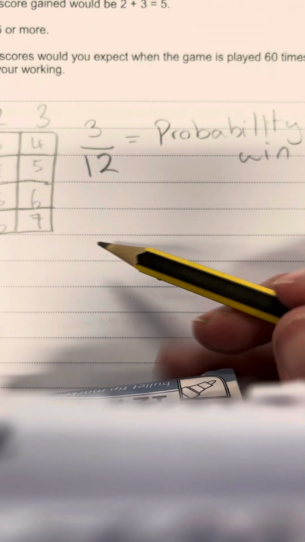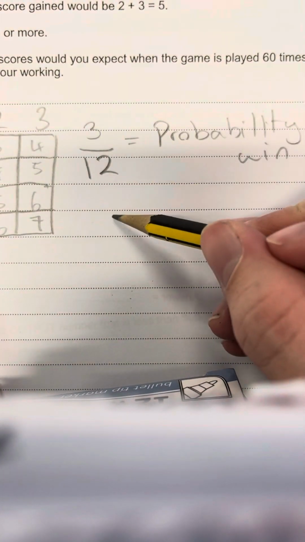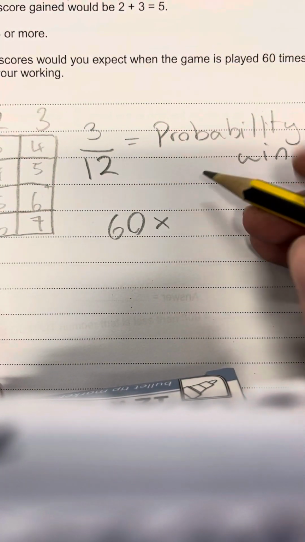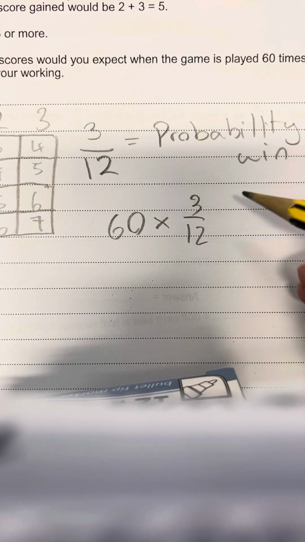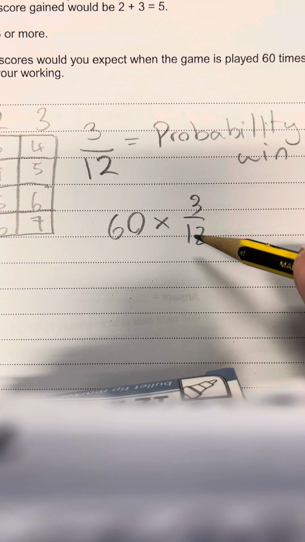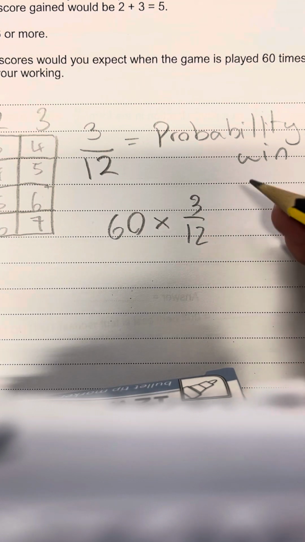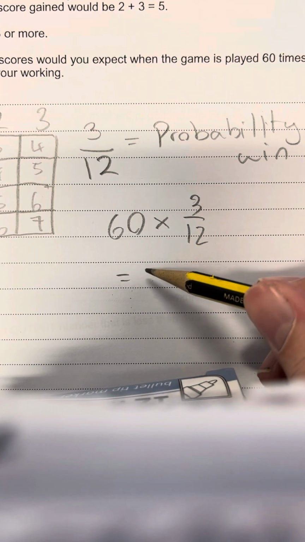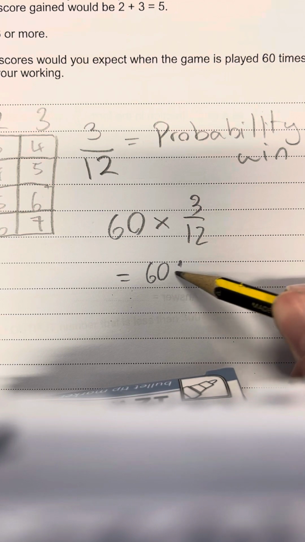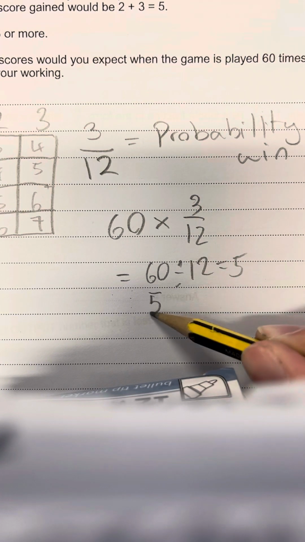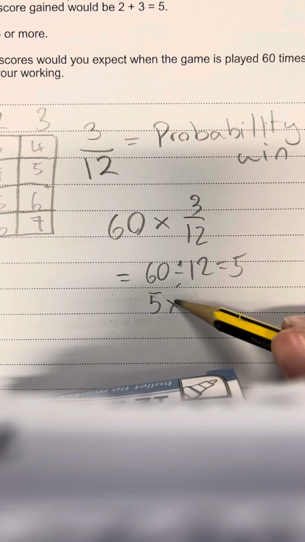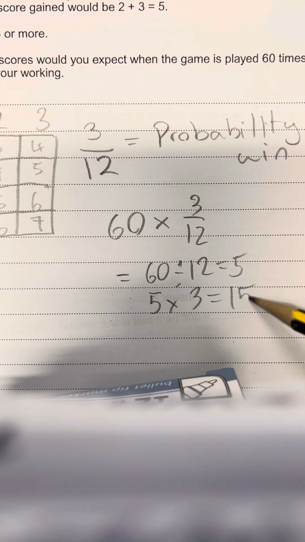The way we would do this in practice is 60 times by 3 over 12, and we would do this as a fraction of an amount. So to do fraction of an amount, you divide by the denominator and then times by the numerator. So doing this like so, this would be 60, and then it is divided by the denominator, and then we put that back in, and it is times by the numerator, so it is 15.